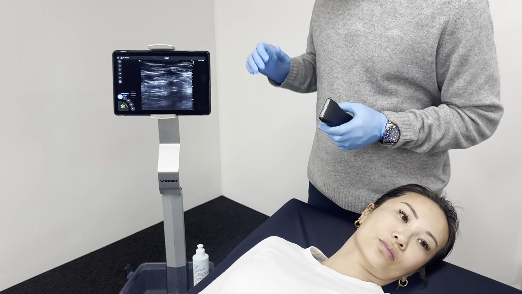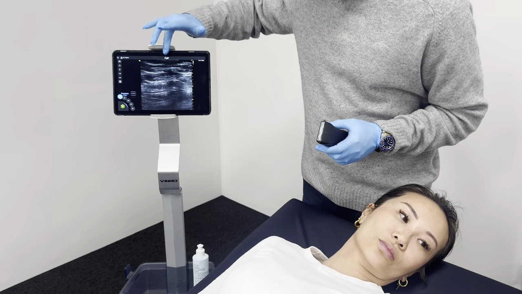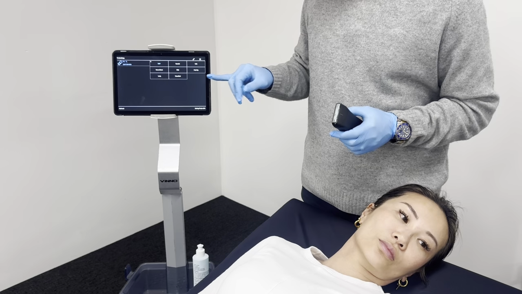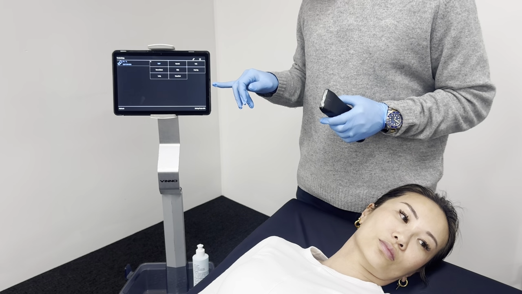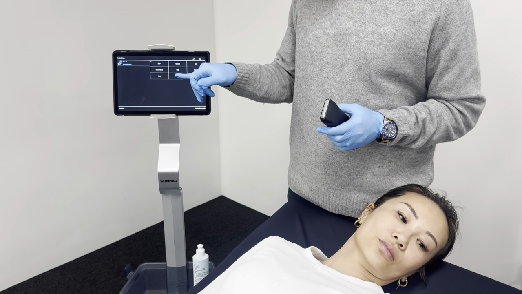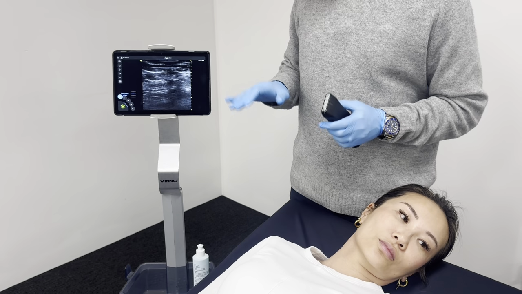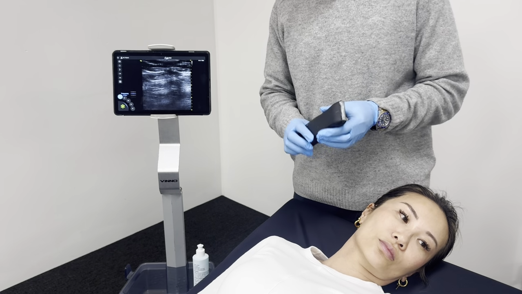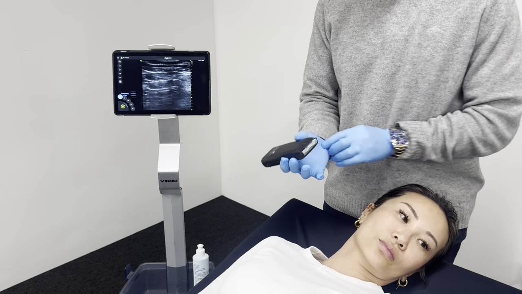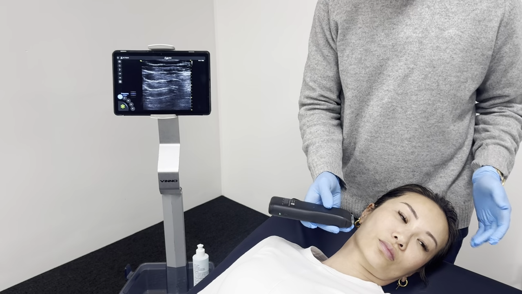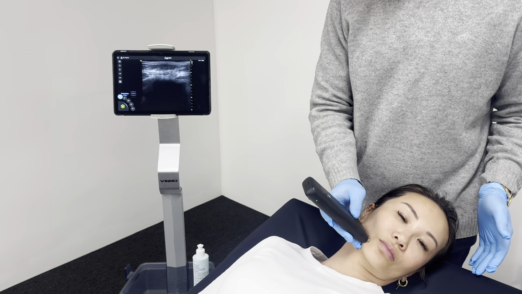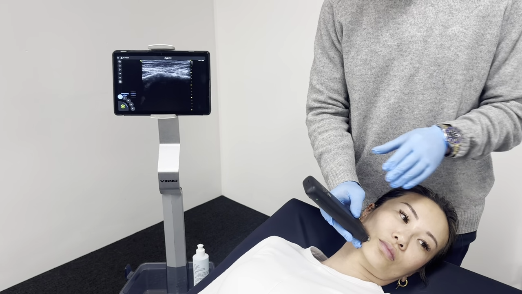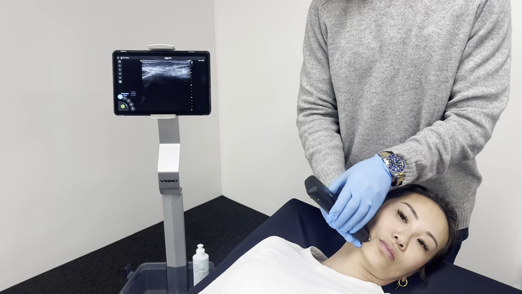Once you have your probe connected, you can select a preset, so you can come up the top here. If you don't have a static preset already created, I would suggest starting with the musculoskeletal preset. Then what we're going to do is begin by placing the transducer on the lower face. So we'll start just in line with the mandible down here, and we're going to make some adjustments to the image to make it a little bit clearer, a little bit easier for us to see.